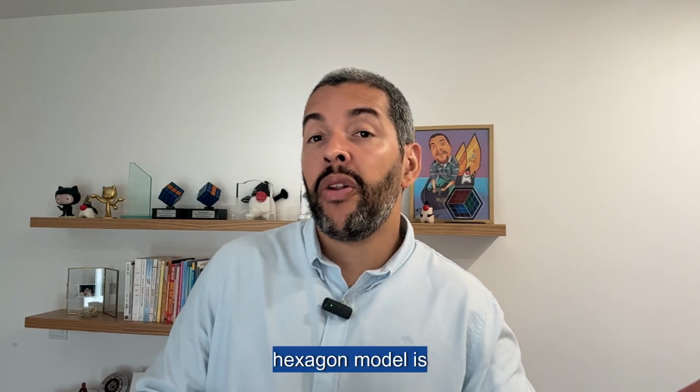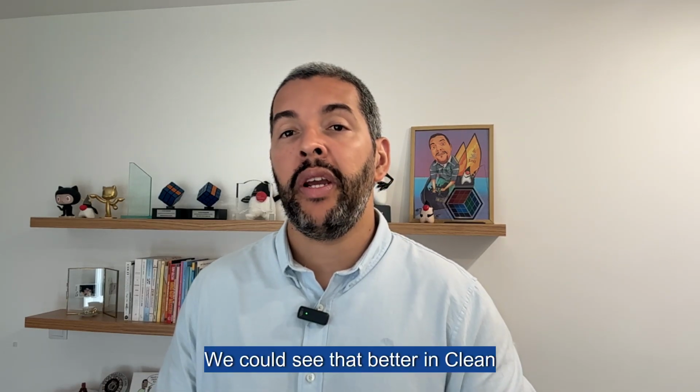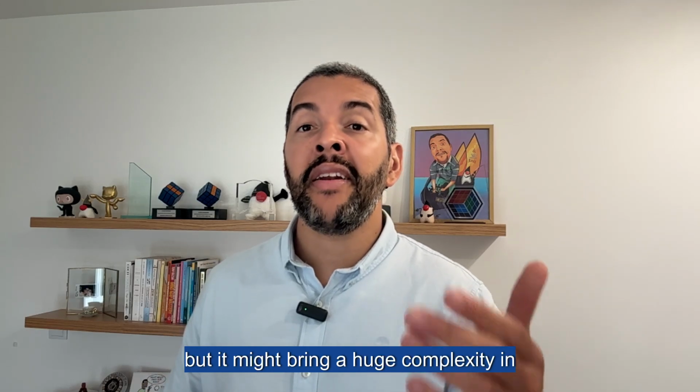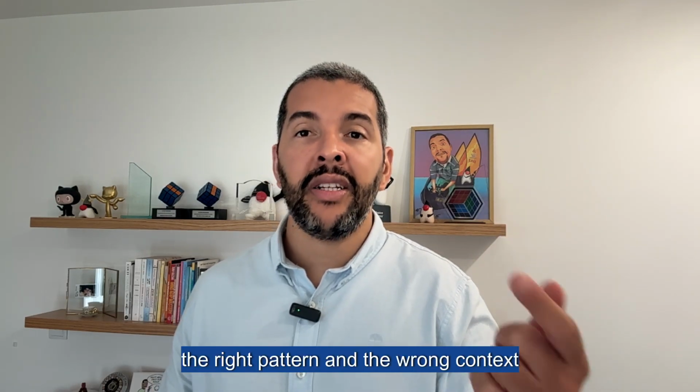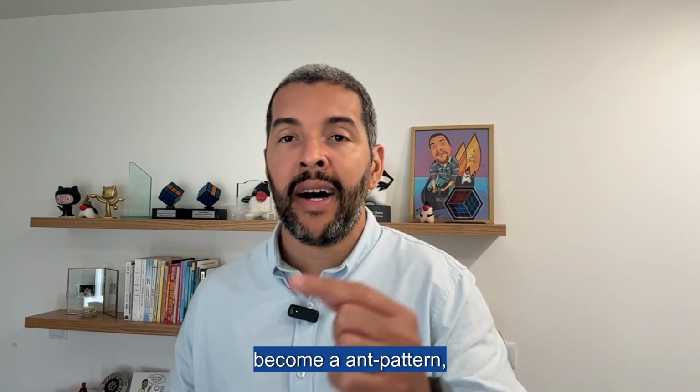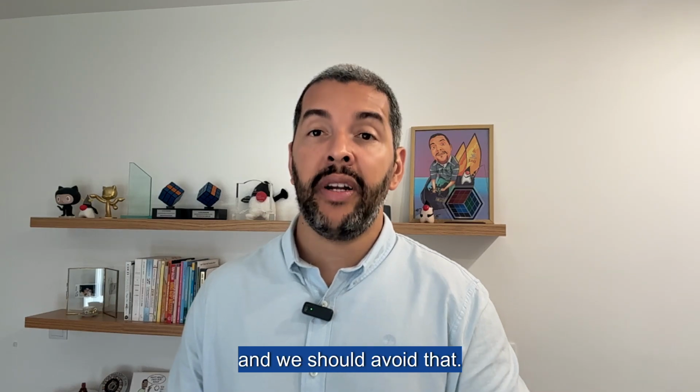So the hexagonal model is amazing. We could see that better in Clean Architecture, but it might bring huge complexity to your code depending on the context and the scenario. Remember, the right pattern in the wrong context becomes a non-pattern, and we should avoid that.